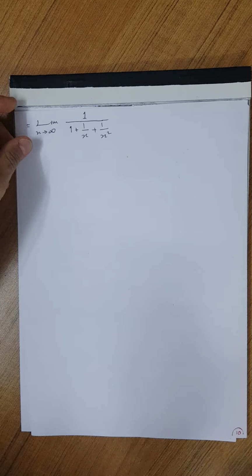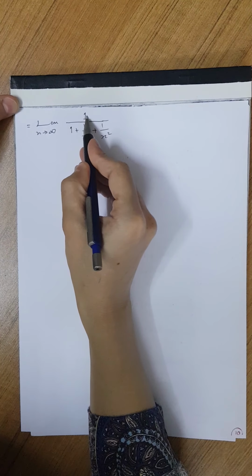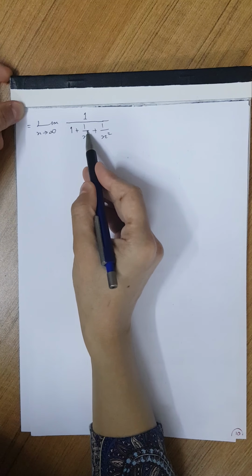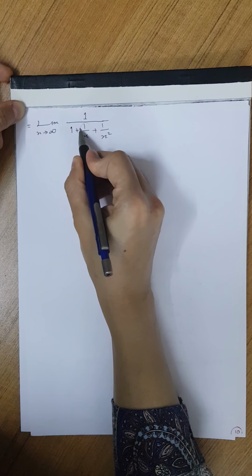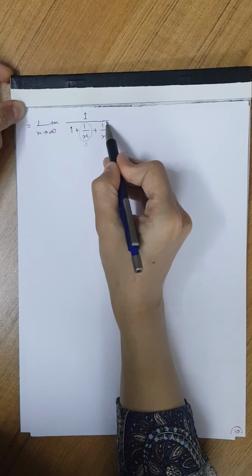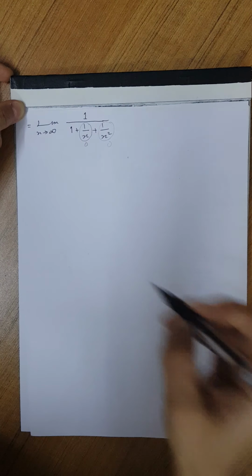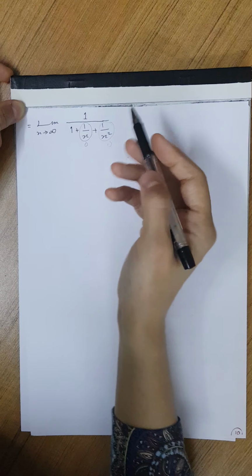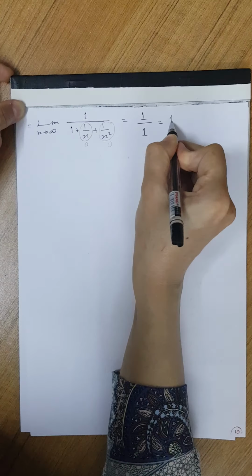Let's calculate that limit. The limit of 1 is equal to what? It's equal to 1. Limit as x is approaching infinity of 1 is again equal to 1. Limit of 1 over x as x is approaching infinity, we have studied this one, that's equal to 0. And limit of 1 over x squared as x is approaching infinity is also equal to 0. So in general, that limit is equal to 1 over 1 plus 0 plus 0, which is 1 over 1, and that's equal to 1.